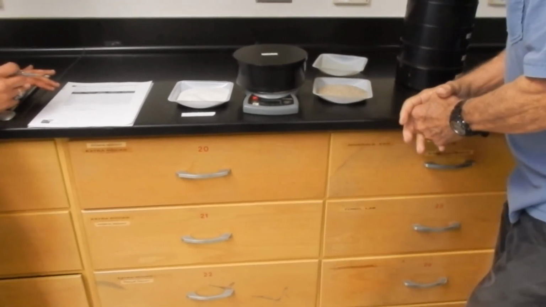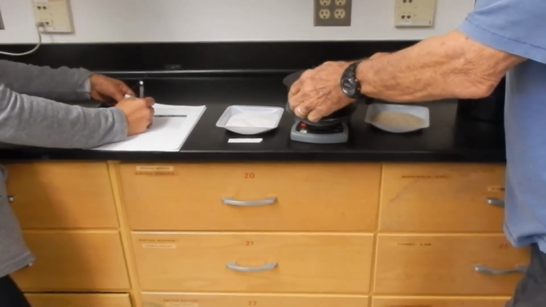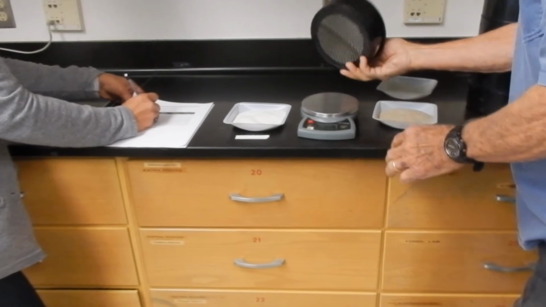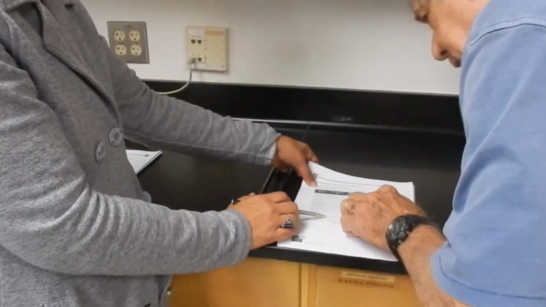Okay, this is the gravel sieve, 229 grams. It's the 2 millimeter sieve. And record it in the first column, A, mass of sieve. And the next one is very coarse sand, 1 to 2 millimeters. Let's see what that is. 161 grams. We're going to record that.